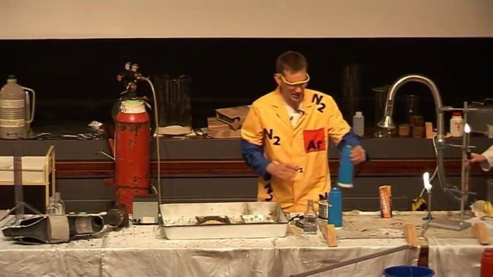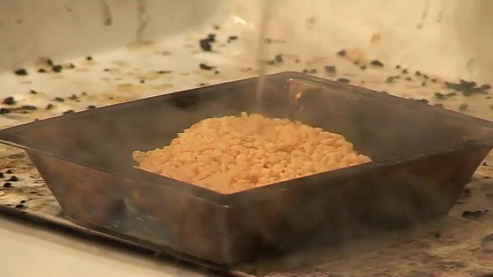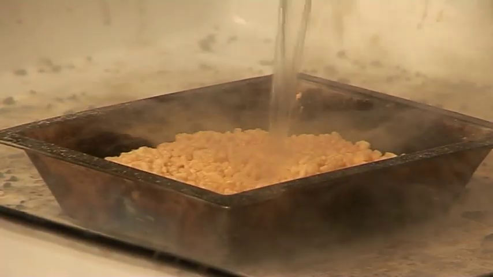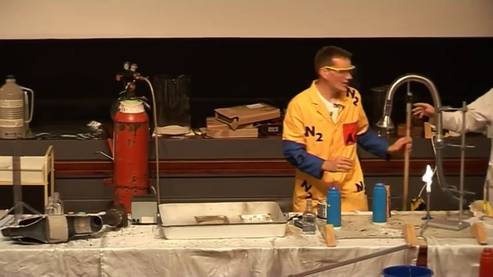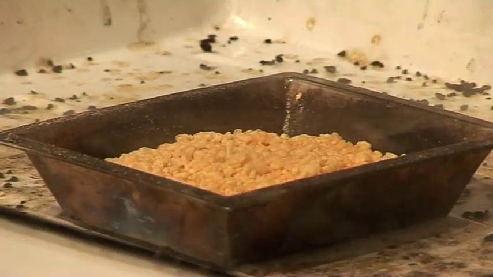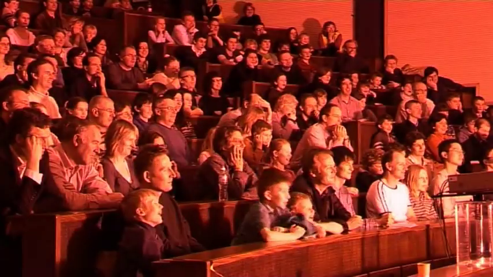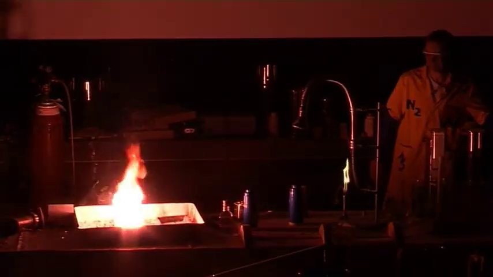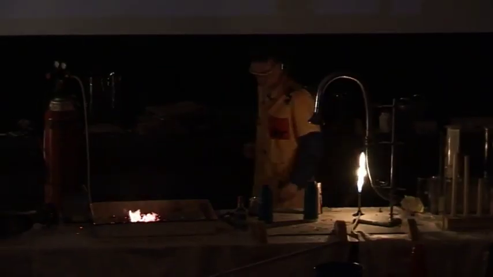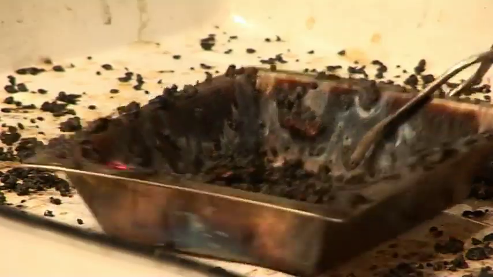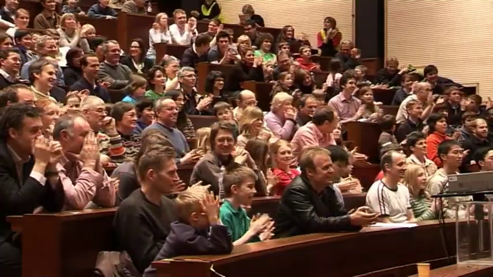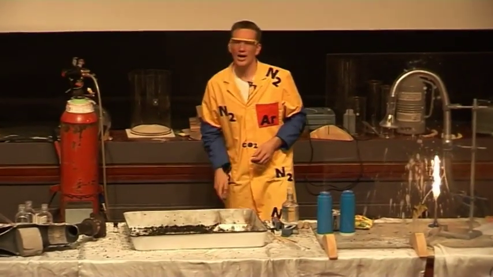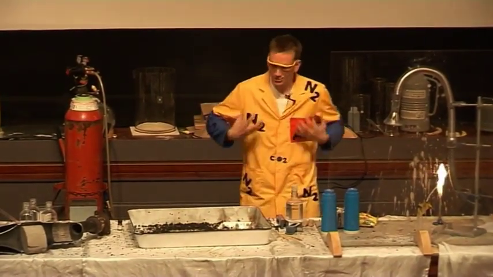Okay, so there's the Rice Krispies. Add some liquid oxygen. There we are. And now we'll apply a light. Wow. Very good. So you can see all the energy being released there from the food, and this is very, very important. This is what gives us our energy.